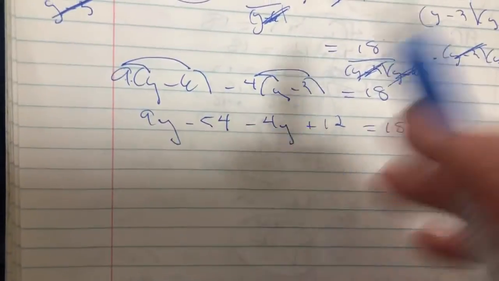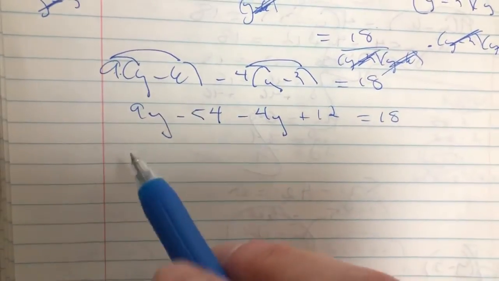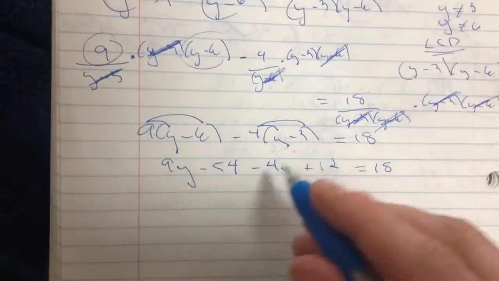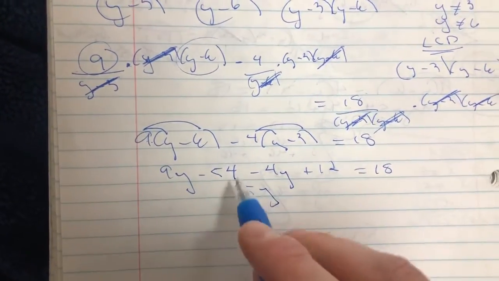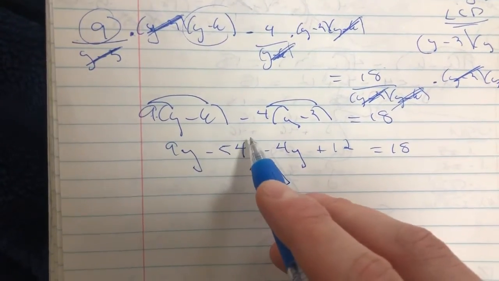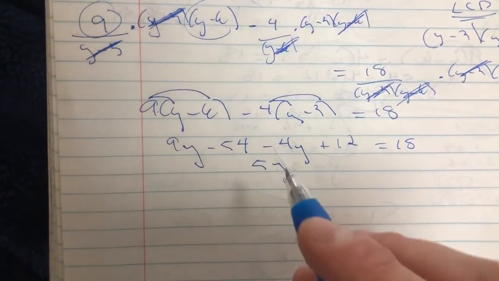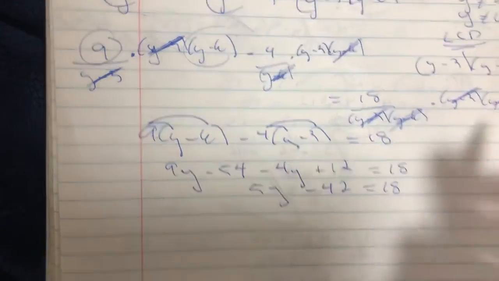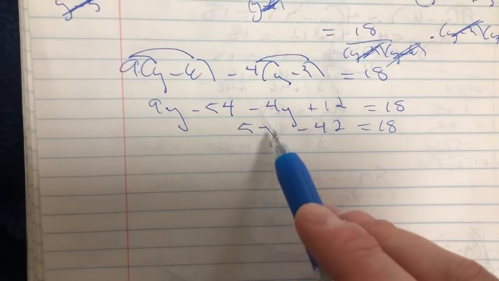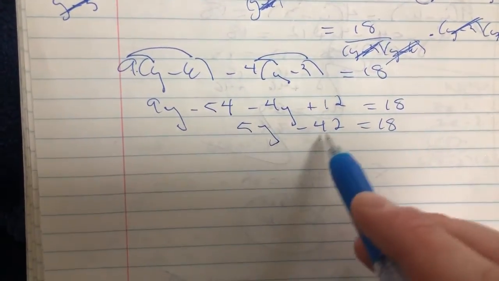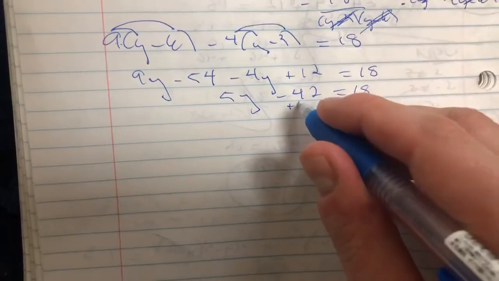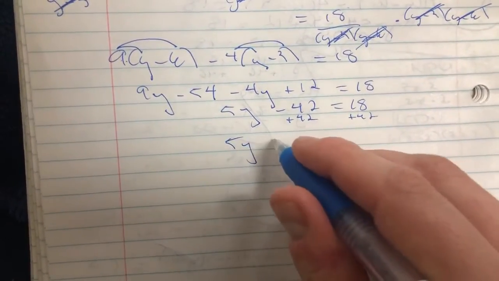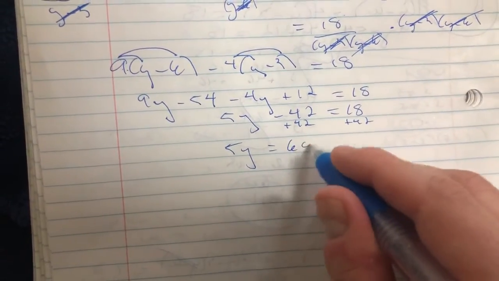So now it's just a simple matter of simplifying, no pun intended. 9y minus 4y, so that's going to give us 5y. And if we have negative 54 and positive 12, that'll give us negative 42. And so now we just need to get this 5y all by itself, so let's add 42 to both sides, okay, plus 42. What are we left with? We're left with 5y is equal to 60.